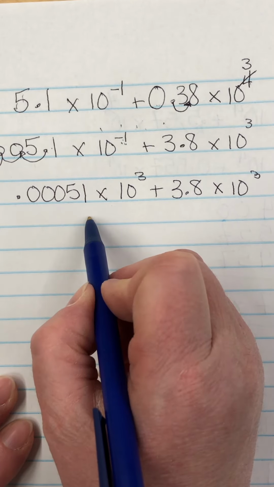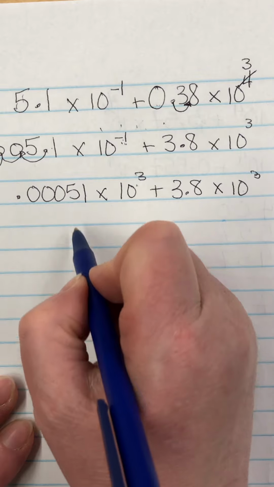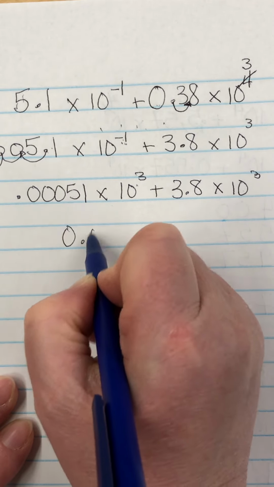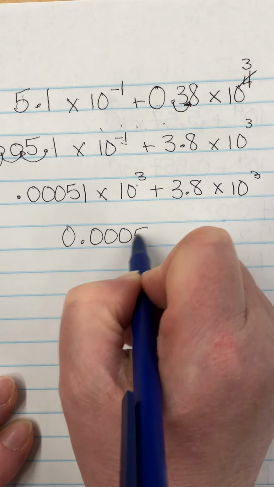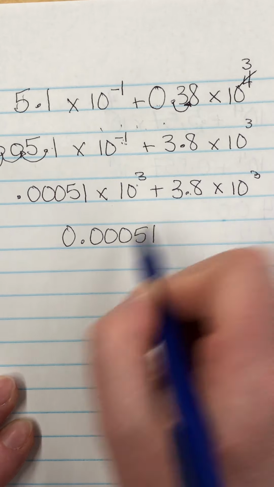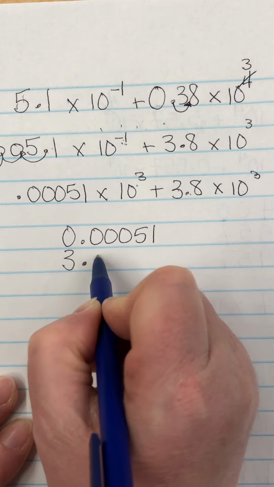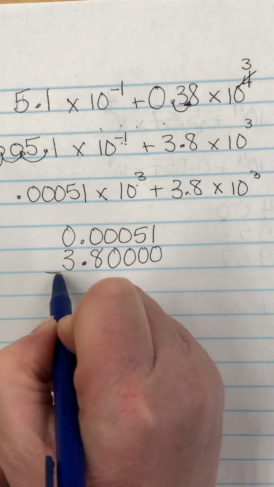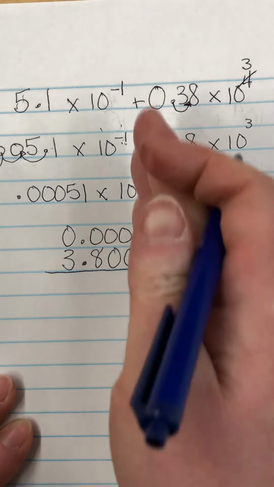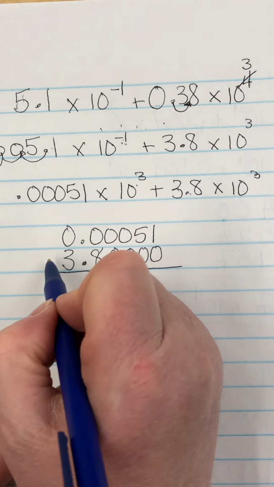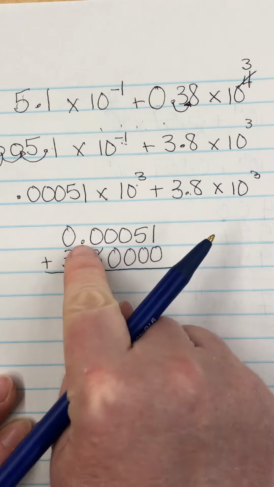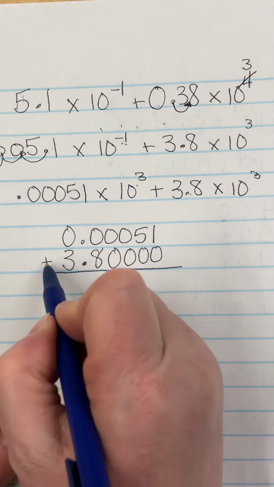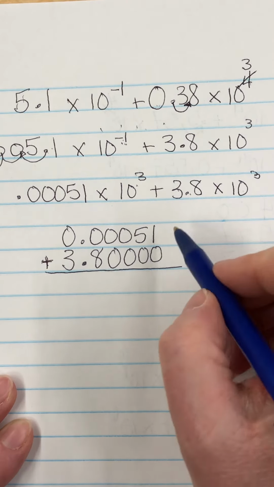All right, so now we have both of these the same, so we need to add them together. So we have 0.00051 and then a 3.8. So the 3 is here, 0.8, and then we need to put in 1, 2, 3, 4 placeholders. Now, if you're having trouble keeping your column straight, my recommendation is to get a piece of graph paper and put one number in each box as you're doing it, and it'll help you do that. Same with long division. It'll help you keep your column straight.